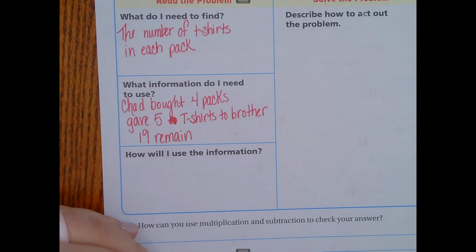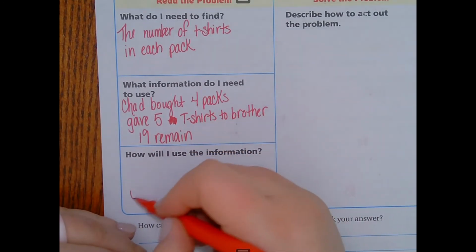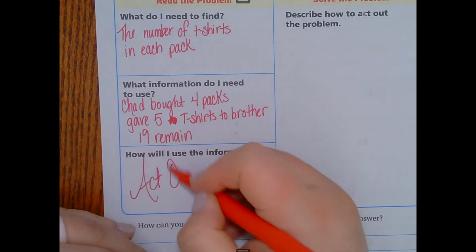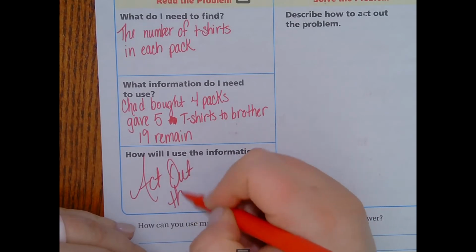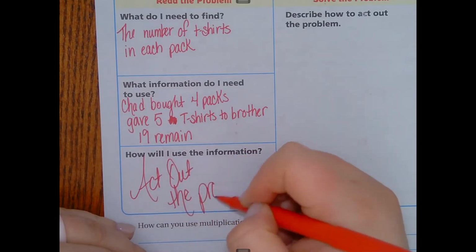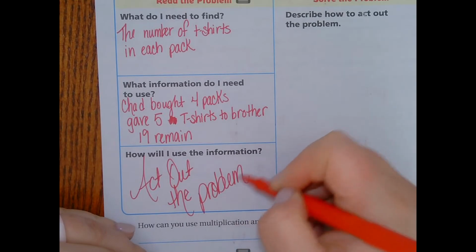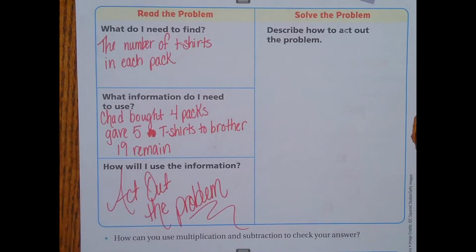Okay? How will I use this information? I'm going to act out the problem. I thought I'd write it nice and big and fun. There you go. All right, so if I'm acting out the problem, I'm using counters. I'm writing it out, however you want to do it.